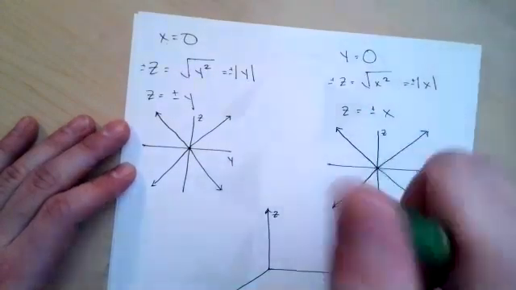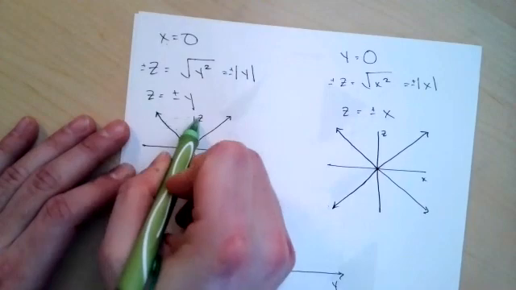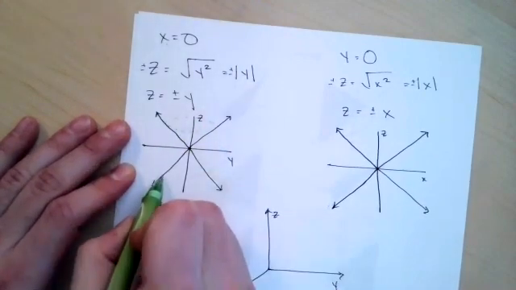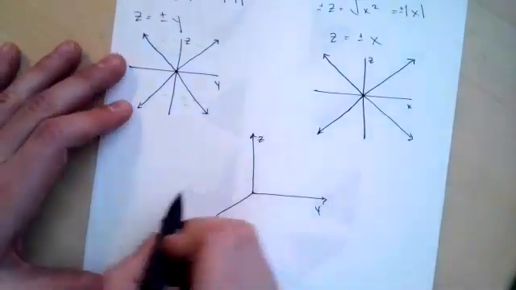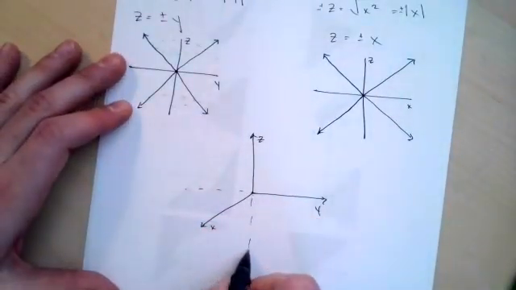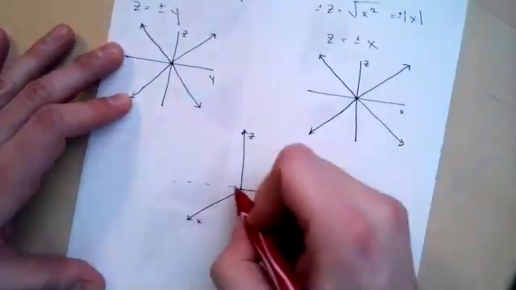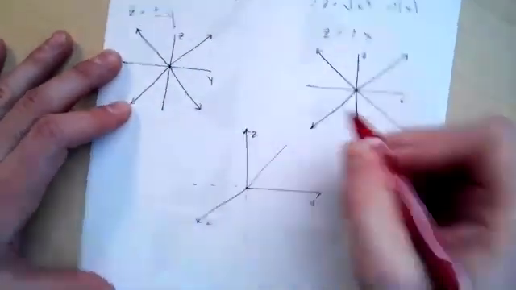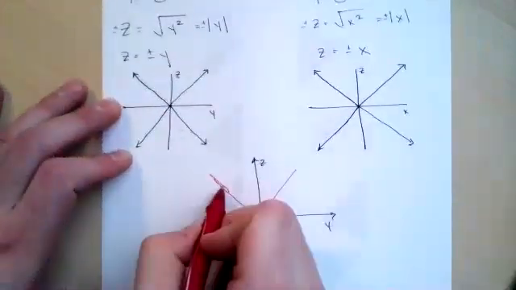So as you can imagine now, if we just take these and have our circles, it's going to look like a cone, a two-sided cone. So our object, let me go ahead and use a different color, is going to be our cone.